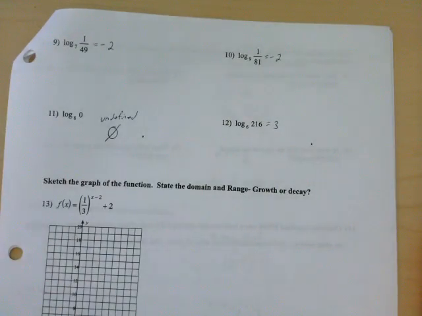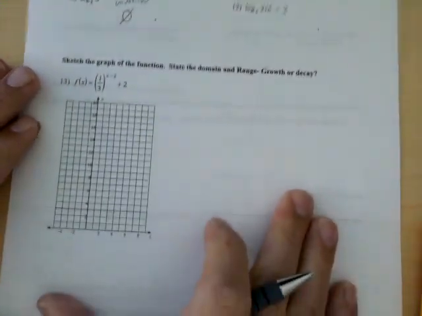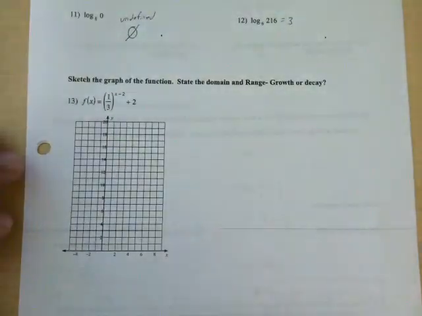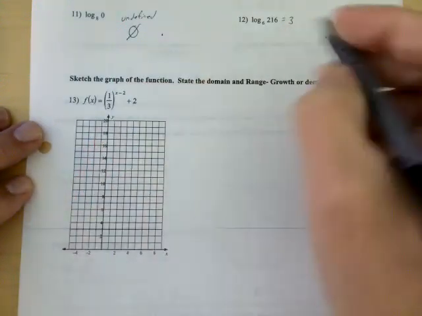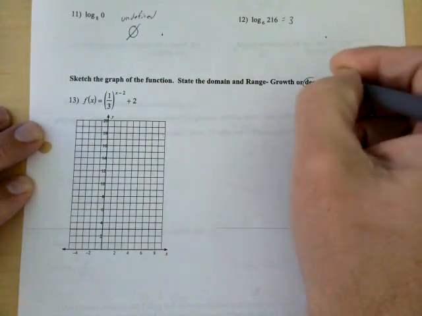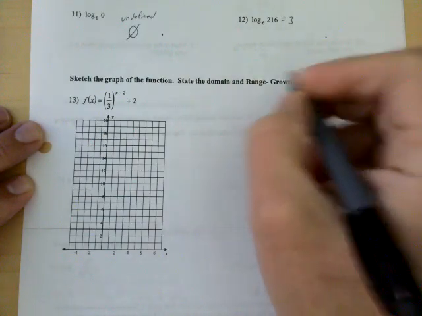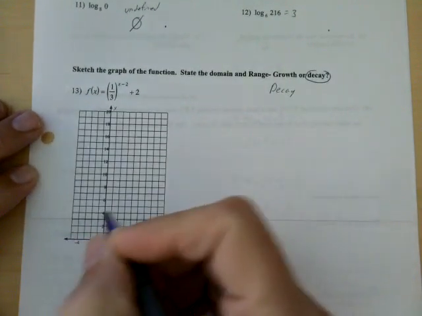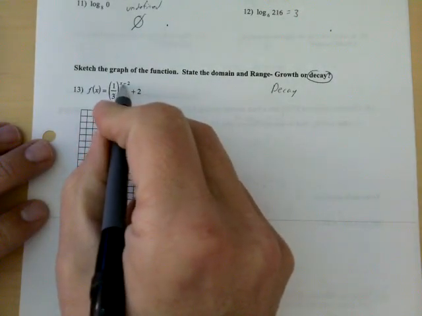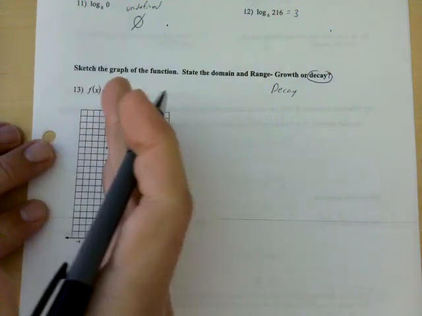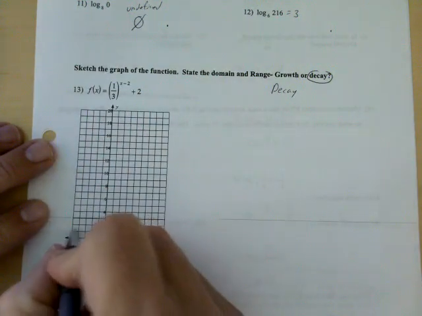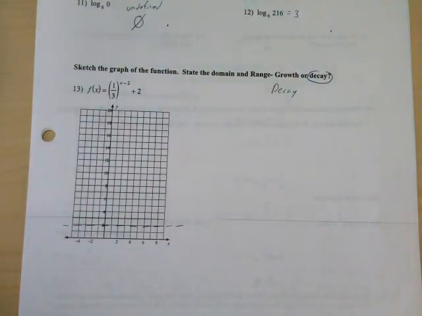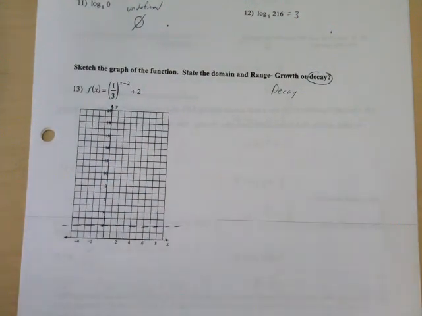Okay, should make sense. Here we have a graph. We already know that the domain is going to be all reals. Okay, and the second we see this base, we know it's decay. It's less than 1. So state if it's growth or decay, we know it is a decay. Since we have a -2 next to the x, it is going to be shifted to the right 2 and up 2. So I'm going to draw a little dotted line here because I know I'm never going to cross that. I'm never going to touch an outcome of 2.